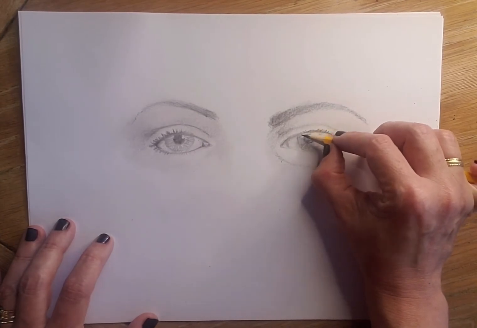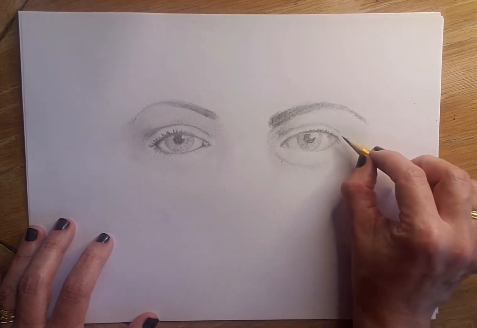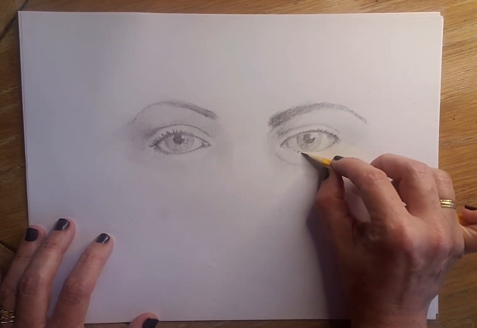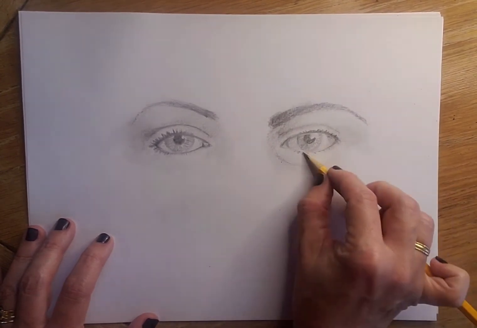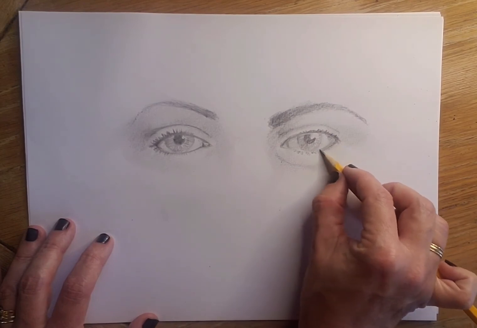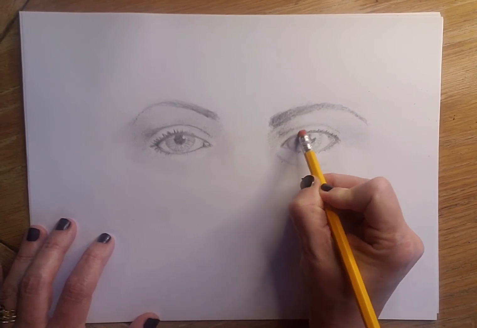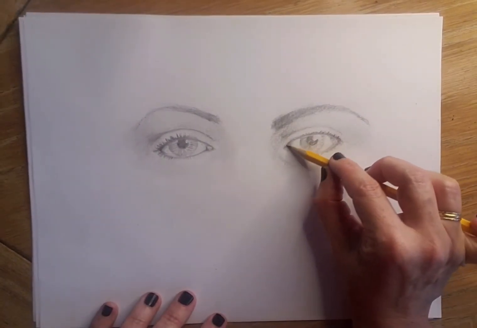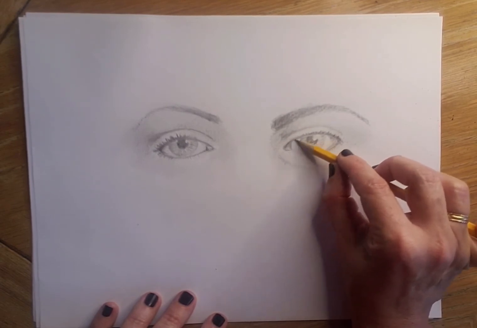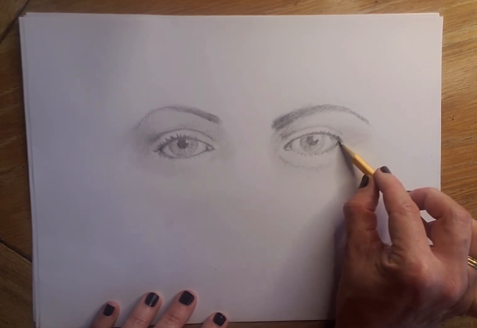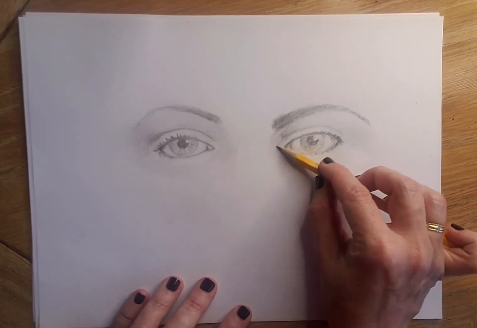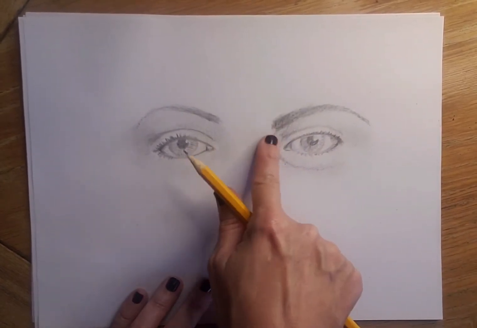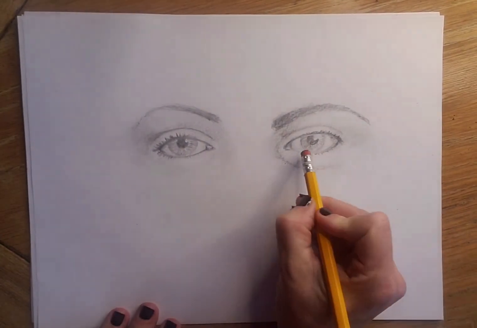And students, the males do have eyelashes. Like, you know, it keeps the dirt out of their eyes the same as everybody else. Okay, so hopefully this is helpful with the male and female eye.